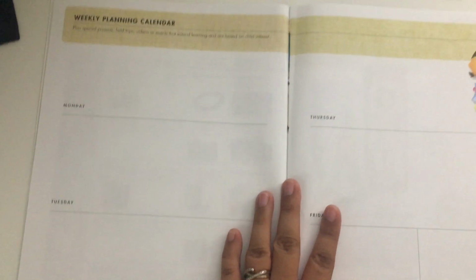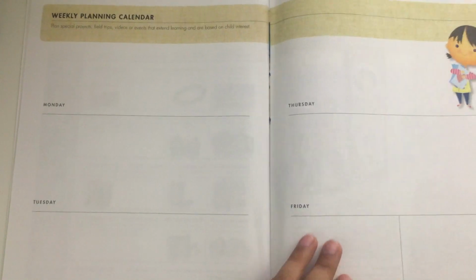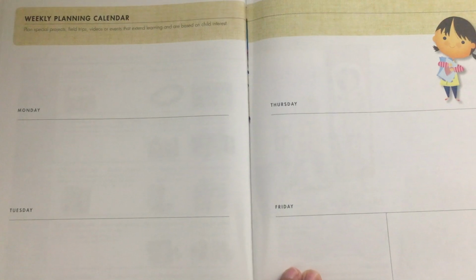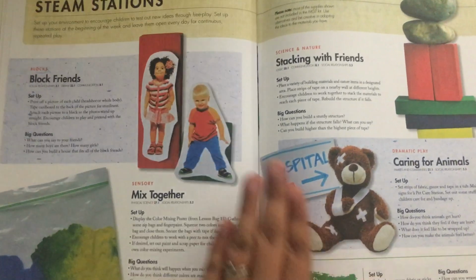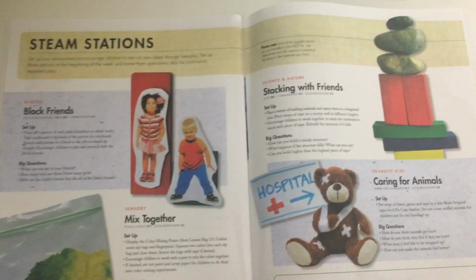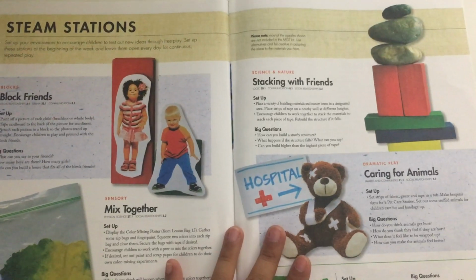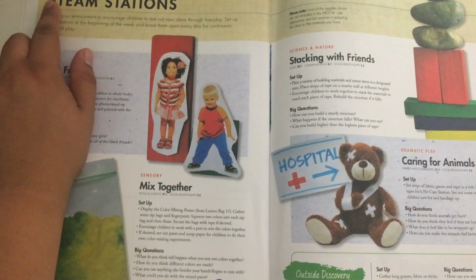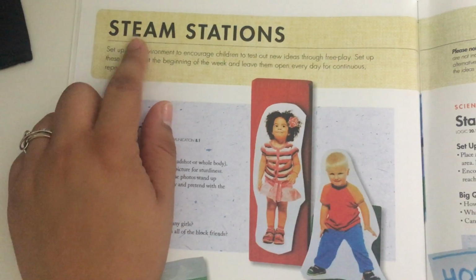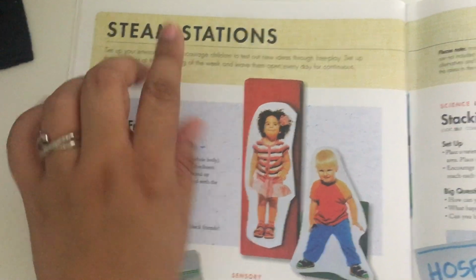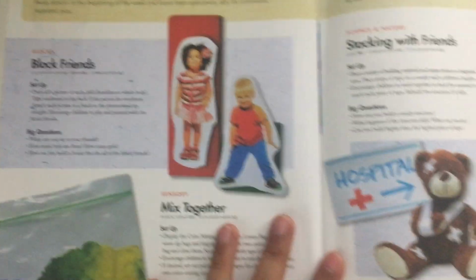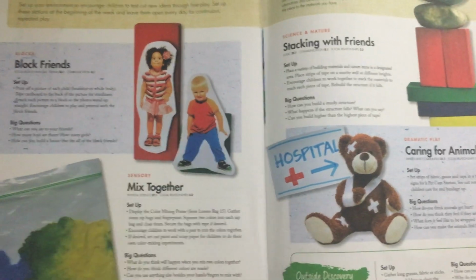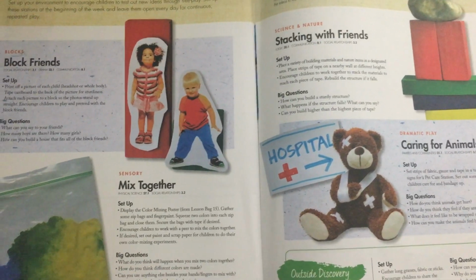Then it just leaves a section available for you to do your lesson planning calendar. I don't really use this, but I'm fairly new to the program, so I might actually start using it at some point. This is really interesting. This is STEAM stations, and so every week it suggests setting up these science, technology, engineering, arts, and math stations. And so essentially what you're supposed to do is set these up for the week and just have them there for the children to explore at their leisure.